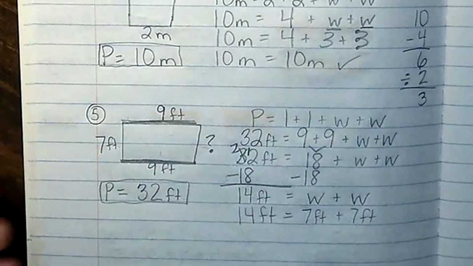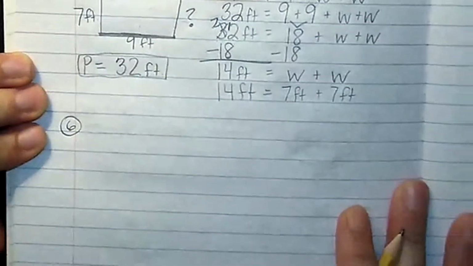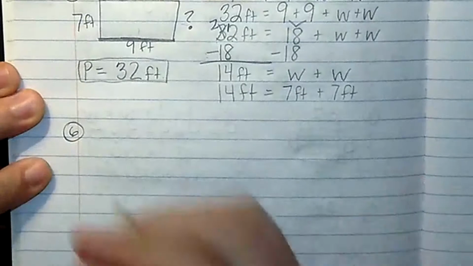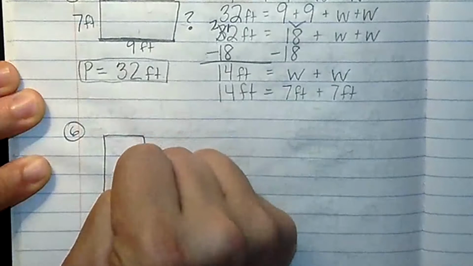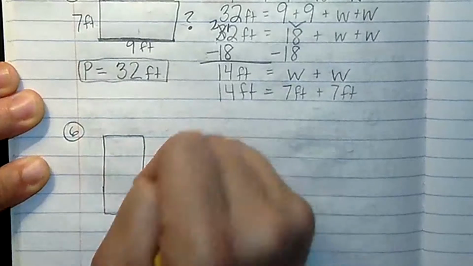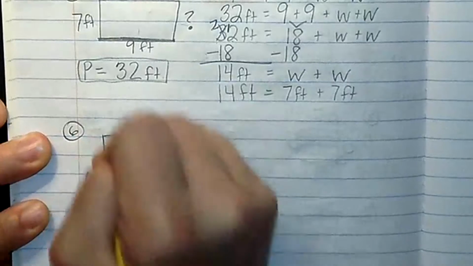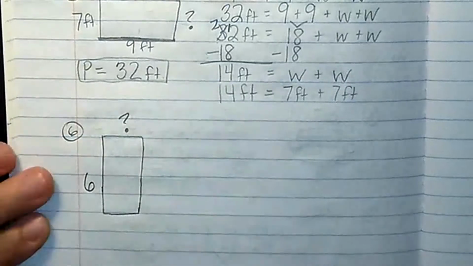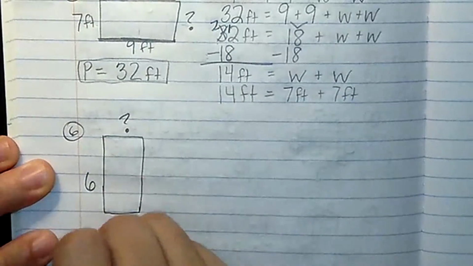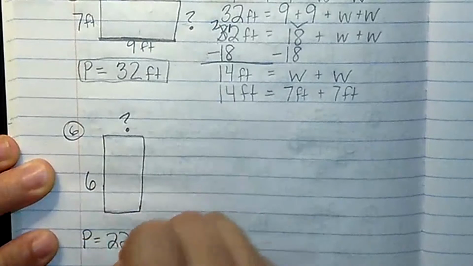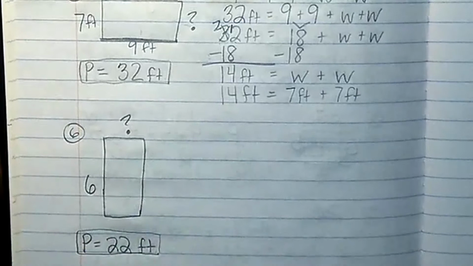All right, last one. Here we go, number 6. I know these are tricky. They just take some practice. Today's the first day, don't worry. All right, another big swimming pool. I'm going to tell you that this side is 6, and I don't know what the top is. But I will also tell you that the perimeter equals 22 feet. Means if I needed to buy fencing, that's how much I need to buy.